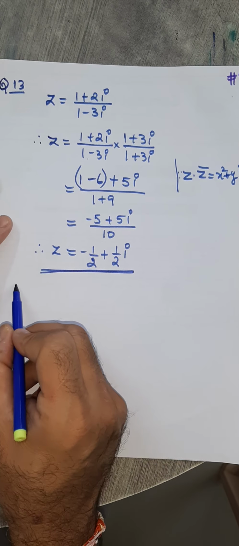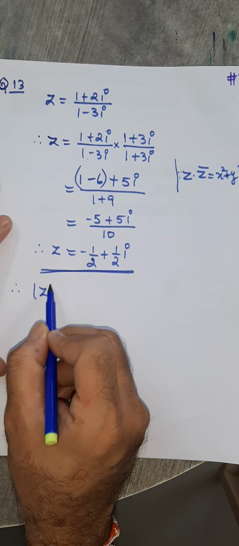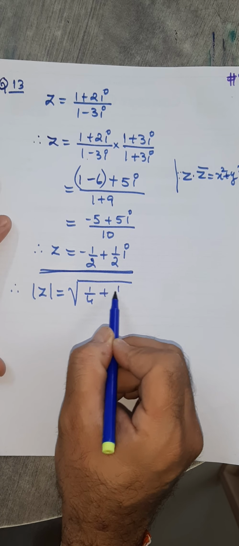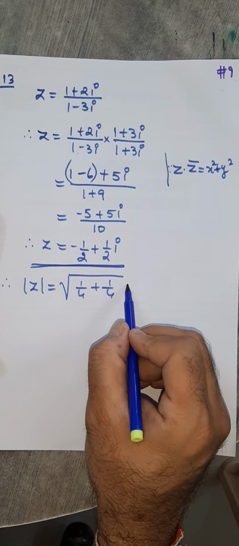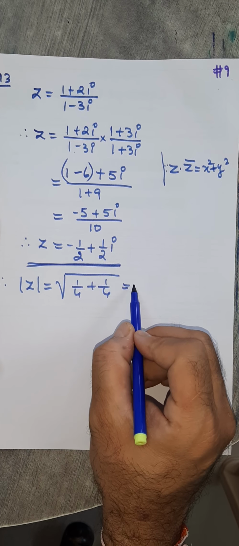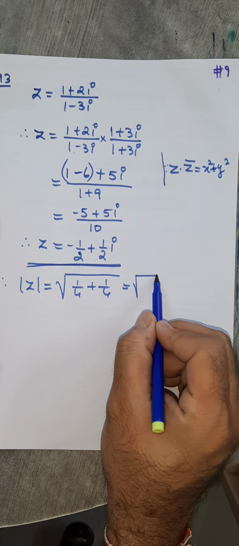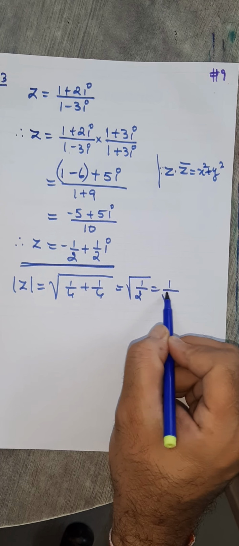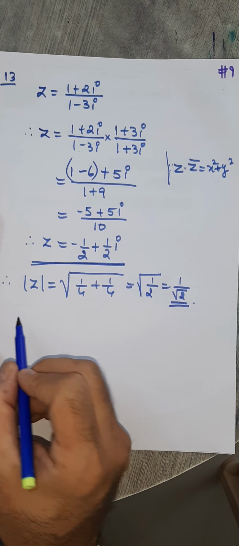Now we get modulus here, which is modulus of z, which is root of 1 by 4 plus 1 by 4. So this is nothing but, you know, root of 2 by 4, which is 1 by 2. So that is 1 by root 2. That is modulus of z.